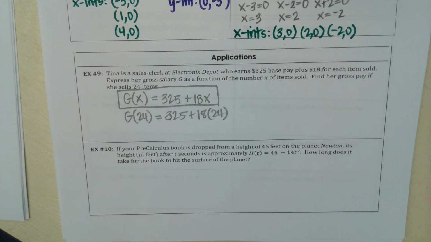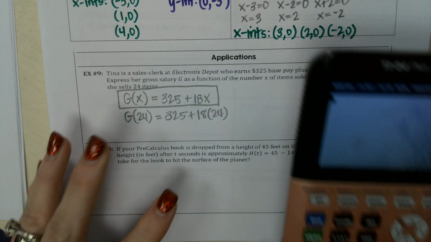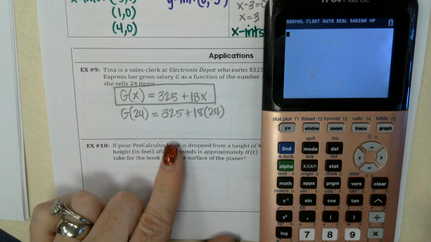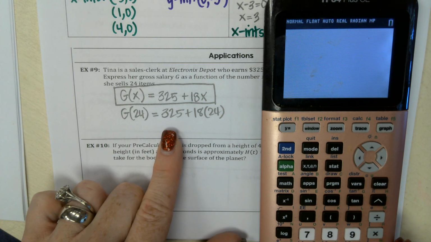Some of you might have calculators lying around, okay? If you don't have a calculator lying around, you are welcome to get one. Not all of them are alive, but you can use one. Okay, I'm going to take mine out. It has yucky fingerprints from my children, okay? They think that this is a fun toy.